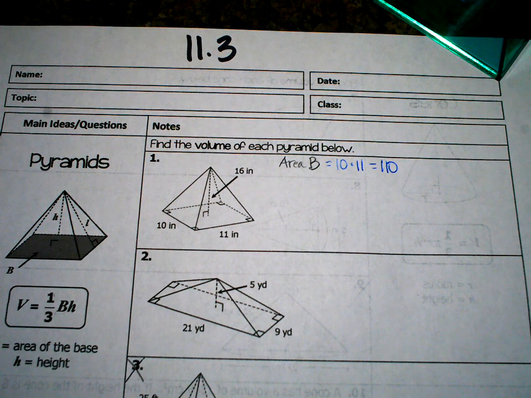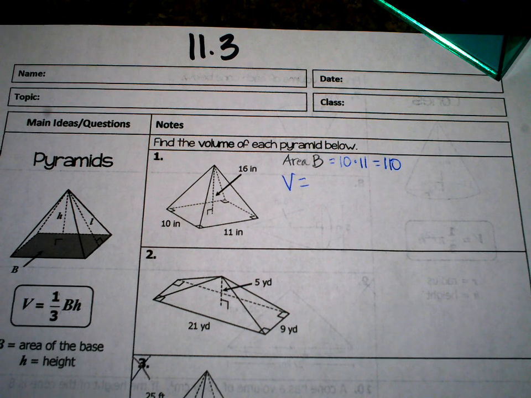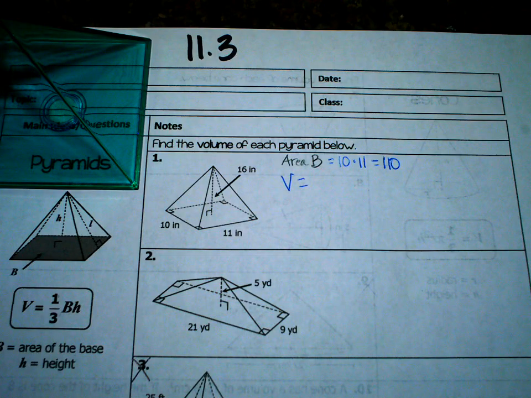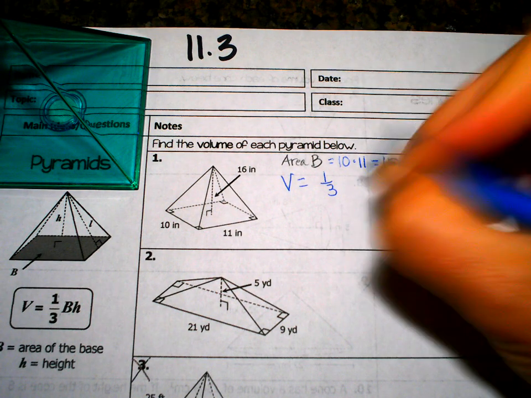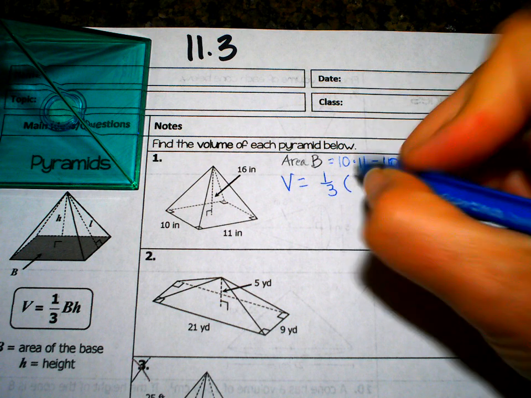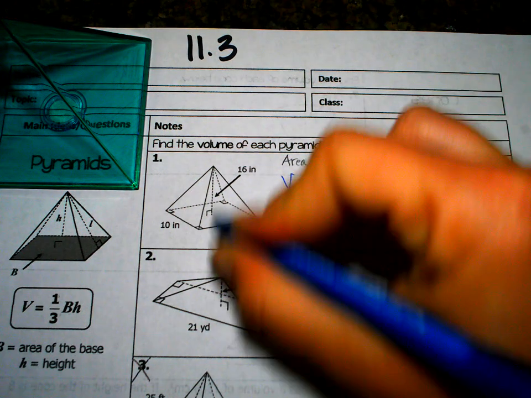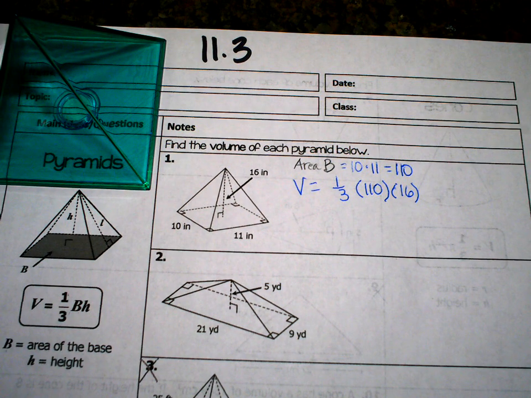Then I can now calculate the volume formula. You're going to need a calculator, so do that. Okay. 1/3 times the area of the base, 110, times the height of the pyramid. That's 16.